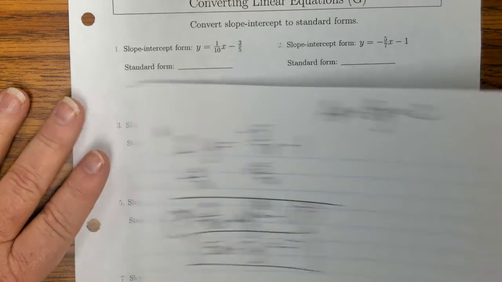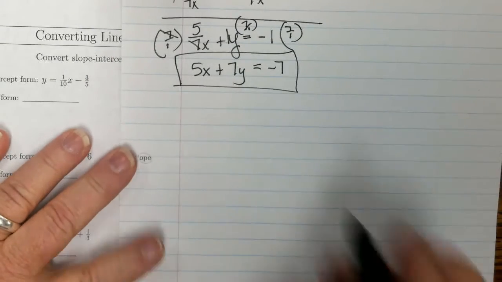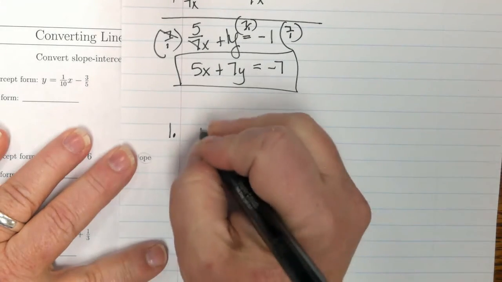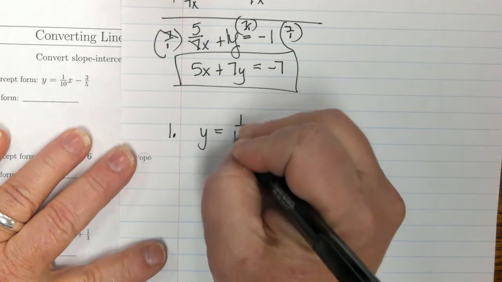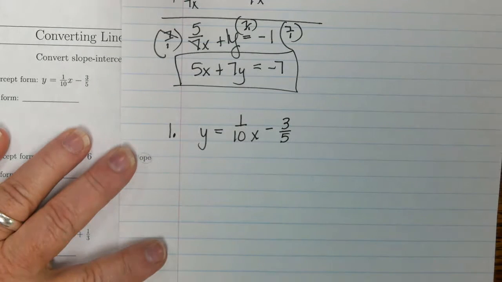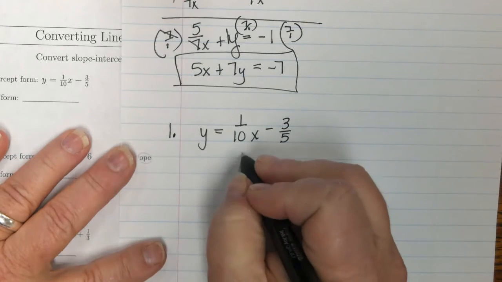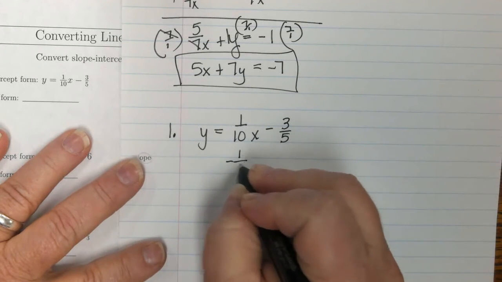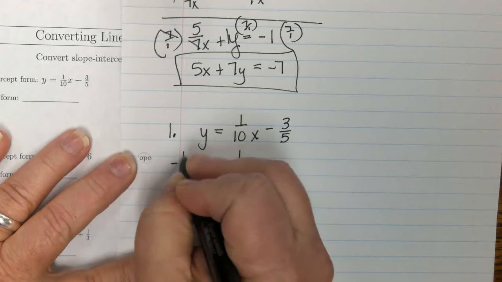Let's look at what happens when we deal with something like number 1. Y is equal to 1/10 x minus 3/5. Okay? First thing I'm going to do is I'm going to bring my 1/10 over. So I'm going to subtract 1/10 x from both sides.